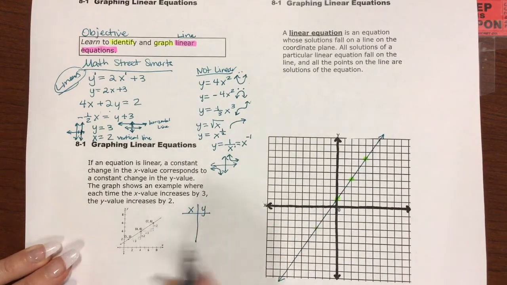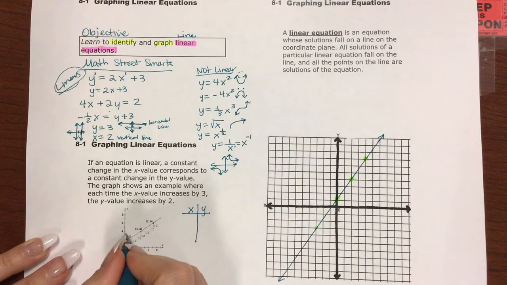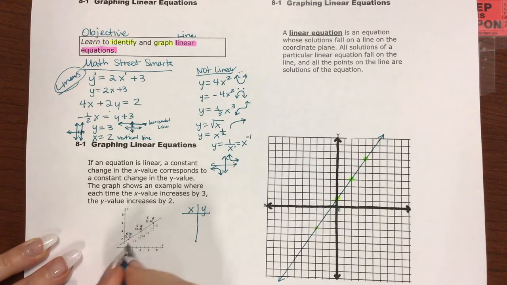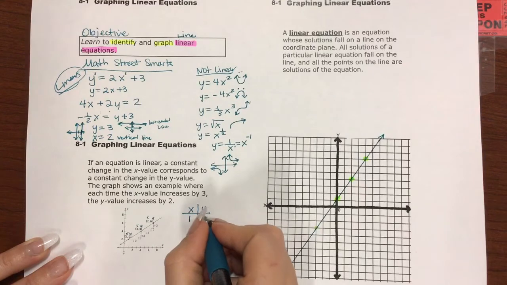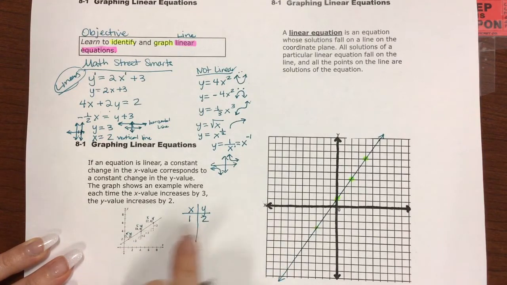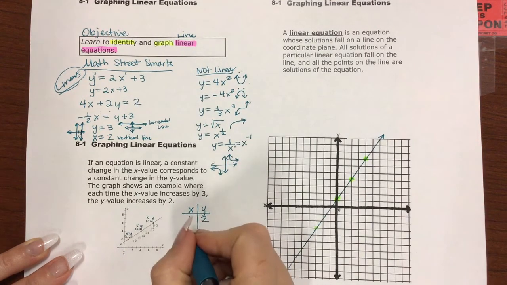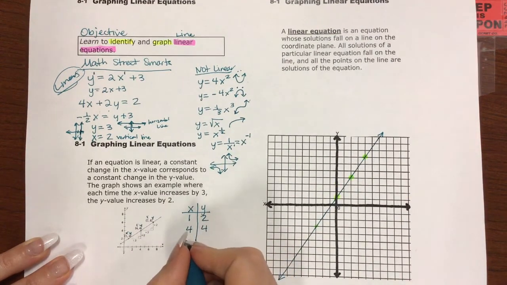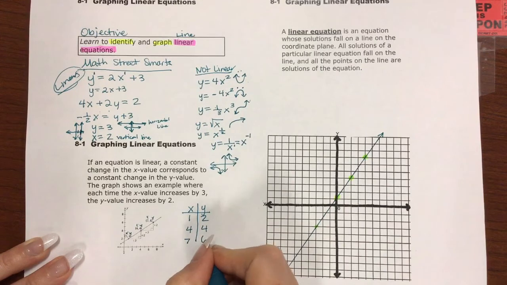And you can see how these solutions are ordered pairs. Well, this is my x, this is my y, this is my x, this is my y, this is my x, this is my y. So my x is 1, my y is 2. That's a point. My x is 4, and my y is 4. My x is 7, and my y is 6.